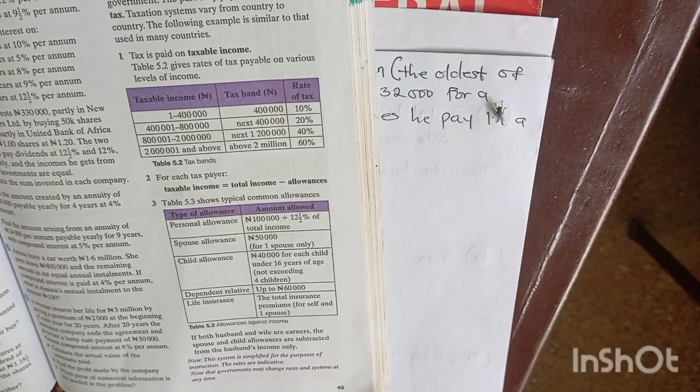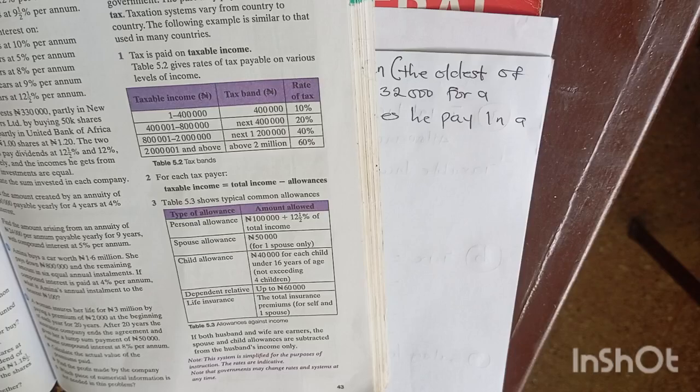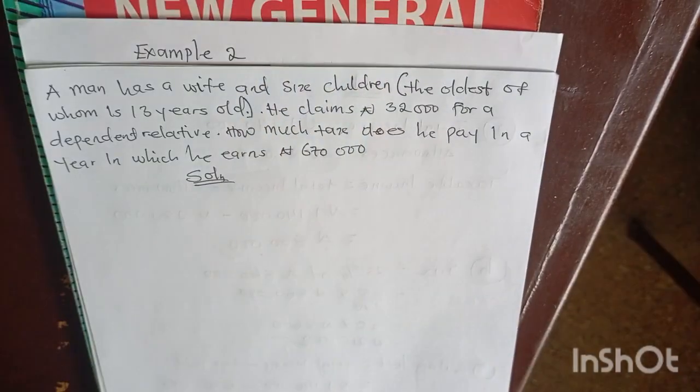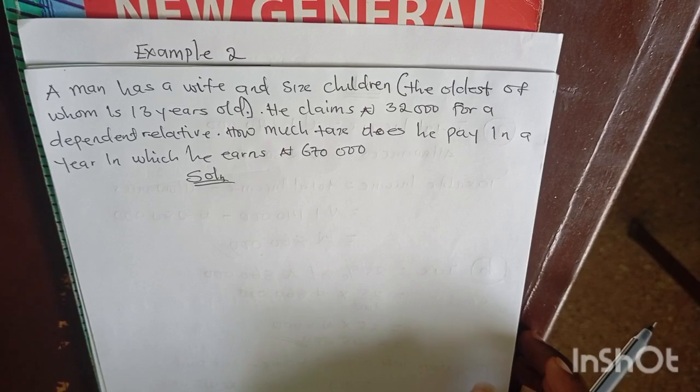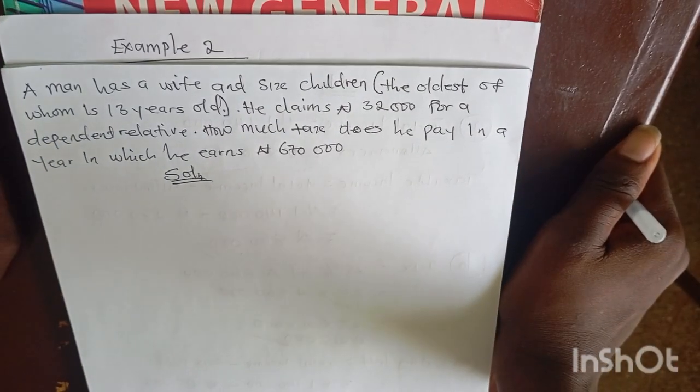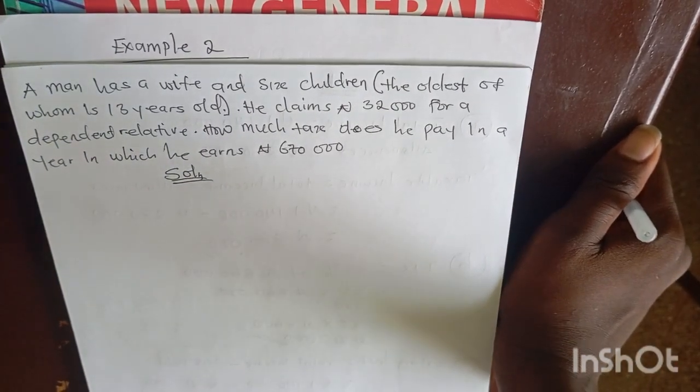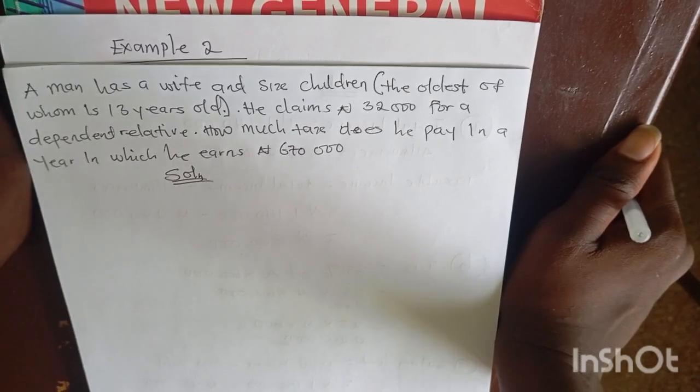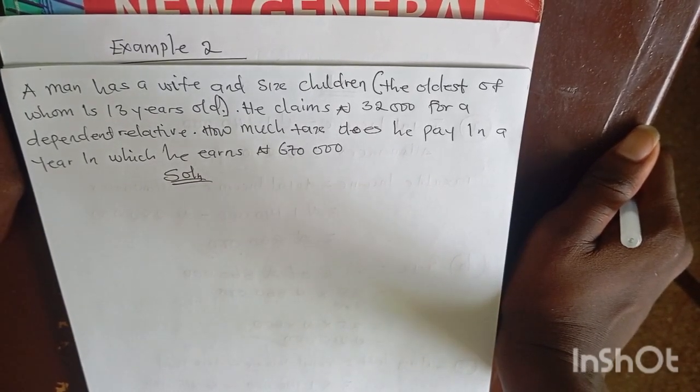For example, based on what we have here, if our money ranges up to 300,000, that's after subtracting the allowances, that means if you look at the first tax band, 400,000, we are applying 10%. So now, let's take a look at this question. In a situation where life insurance is being given, you're going to add the life insurance to all and then subtract, and then you know what you have left.